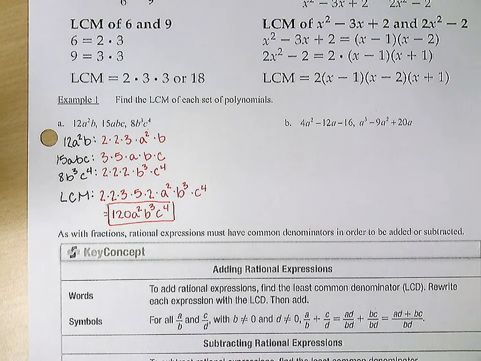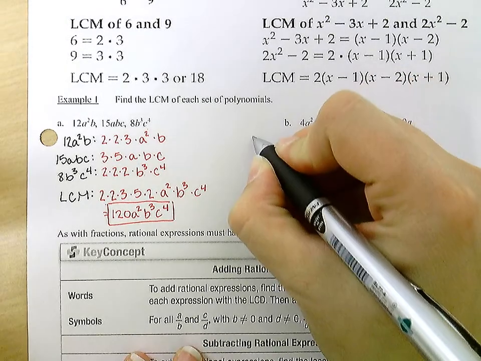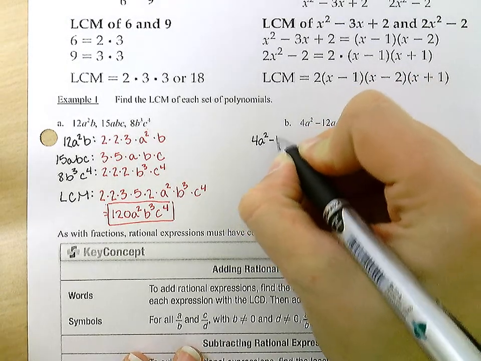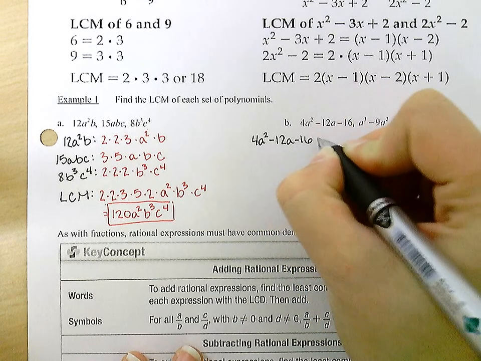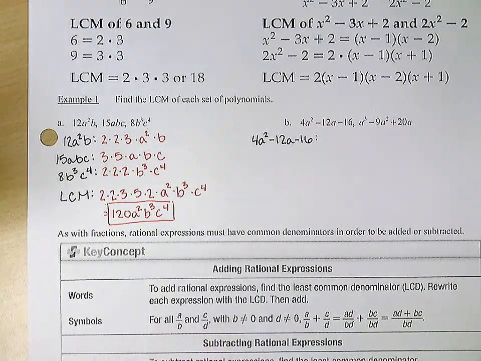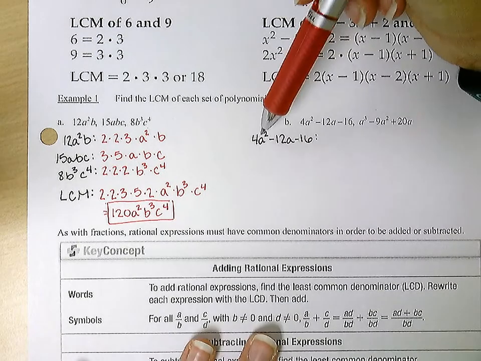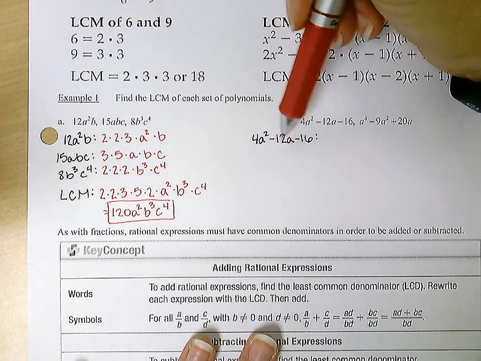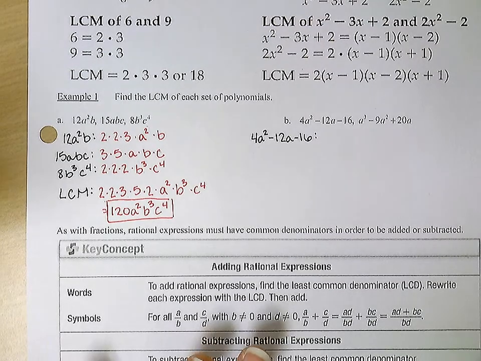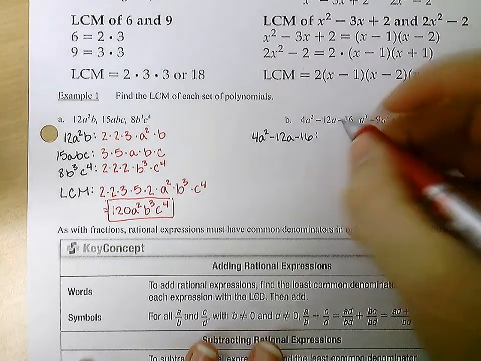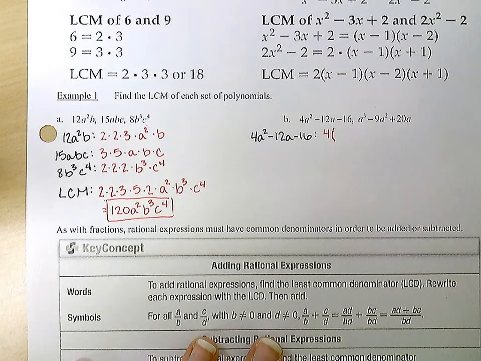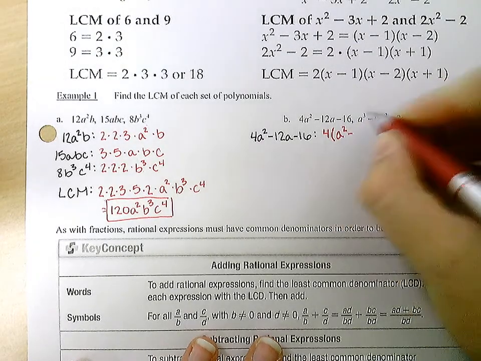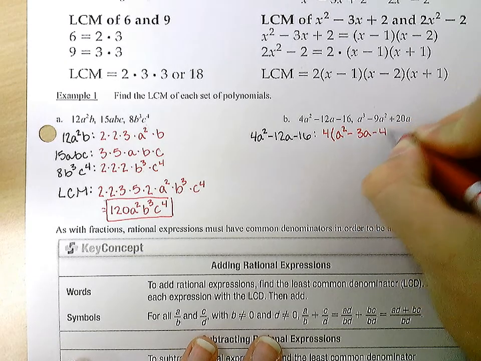All right, then we're going to do the same thing in letter B, except this time they are polynomials. Our first term is 4a squared minus 12a minus 16, and I need to factor that. The first thing I notice is all three of those terms can be divided by 4. Since I can divide each of those by 4, I'm going to factor out a 4 first. If I factor out a 4, I'm left with a squared minus 3a minus 4.